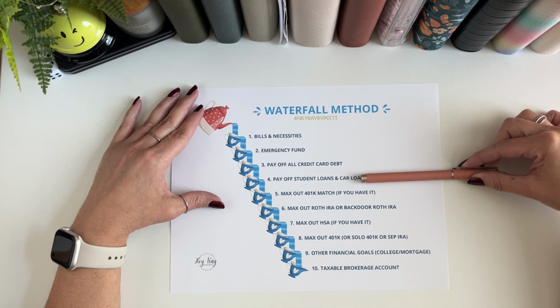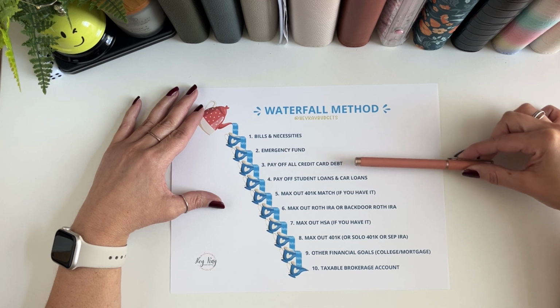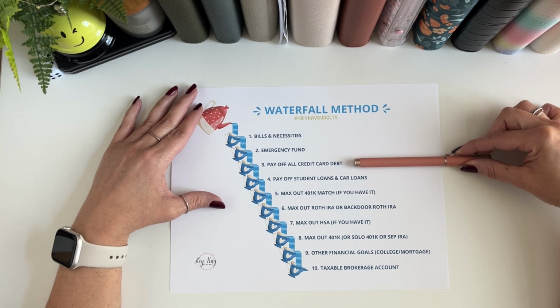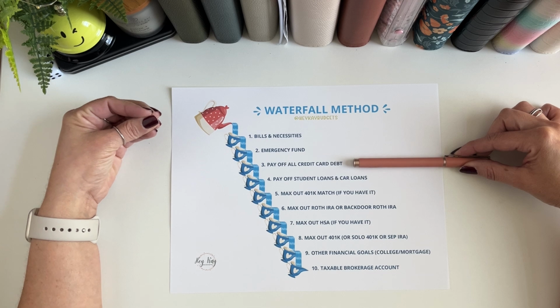Paying off debt is the number one thing we should prioritize our money for. It is the number one killer of financial freedom. So if you have debt, get really in touch with what you owe, how much you owe, and how long it will take you.